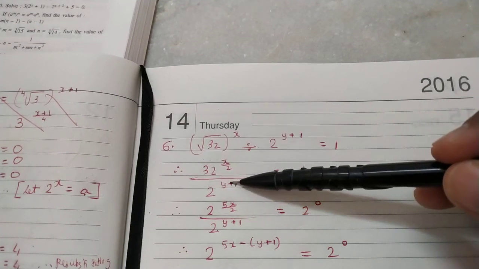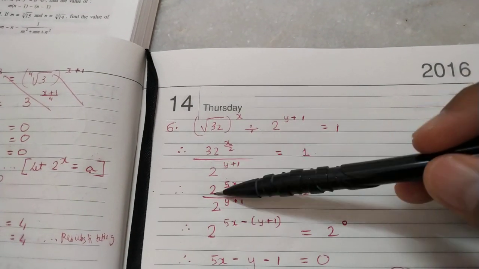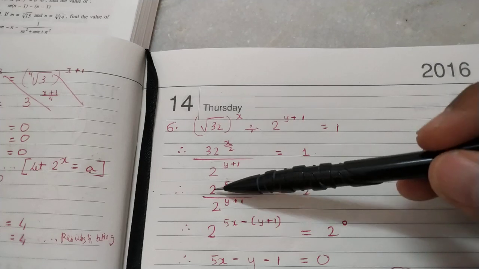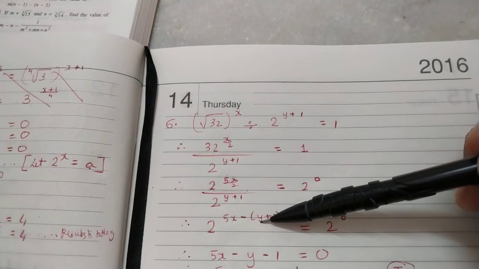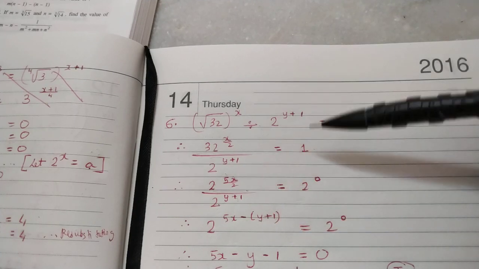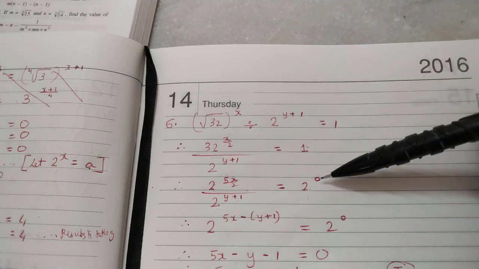Division, so I'm writing it like this, equal to 1, of course. So 32 is 2 raised to 5, so the power changes. Now the bases are same, so division becomes subtraction of the powers. What I would do is, on the right hand side, I will write 1 as 2 raised to 0. You know, anything raised to 0 is 1.